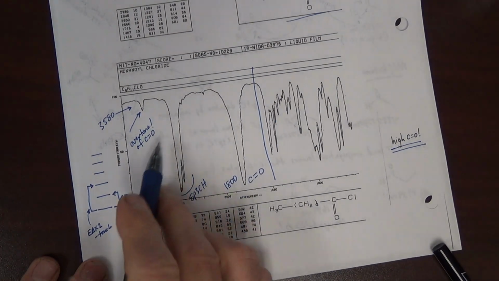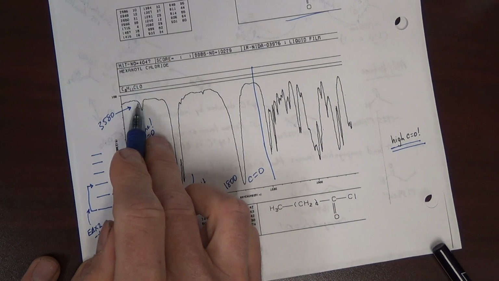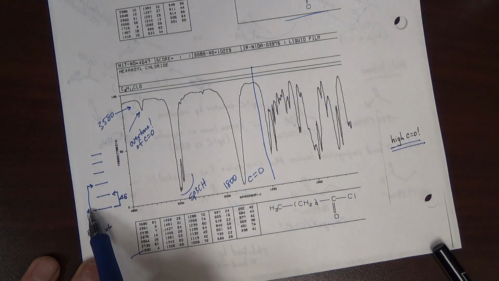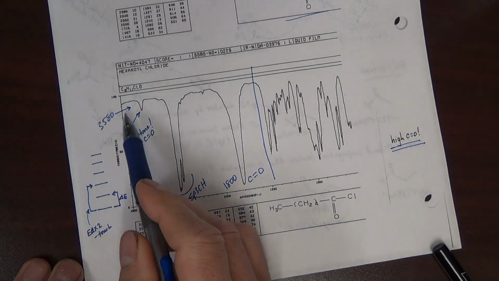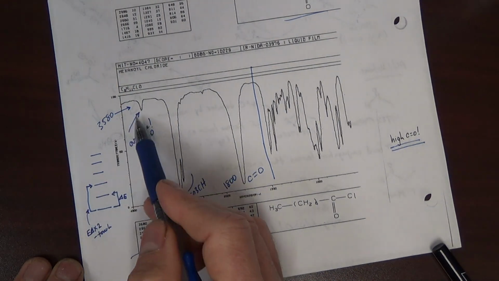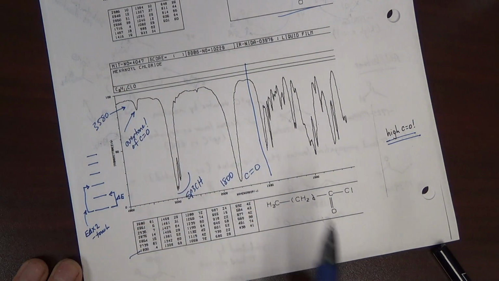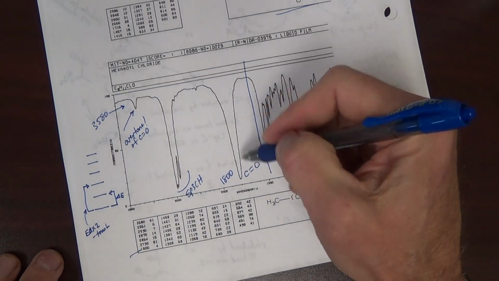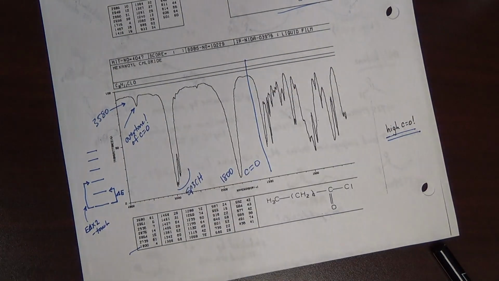Of course, a higher frequency equates to higher energy light that did this transition and was absorbed, and thus we plotted the absorbance there. So strong carbonyls often give an overtone.